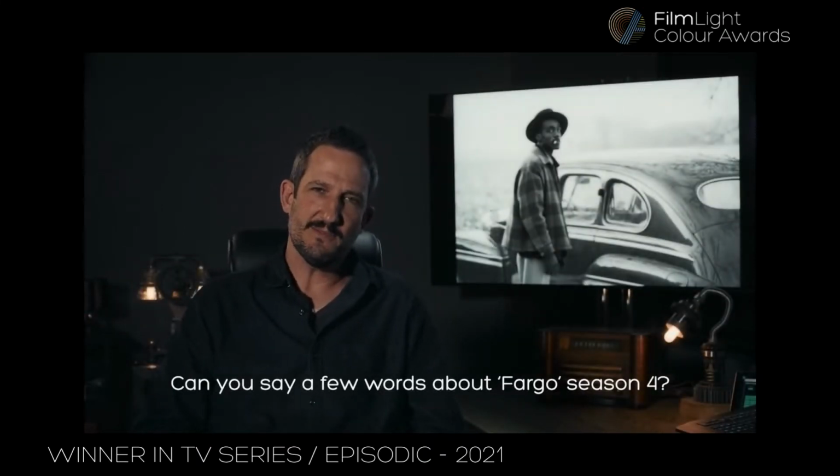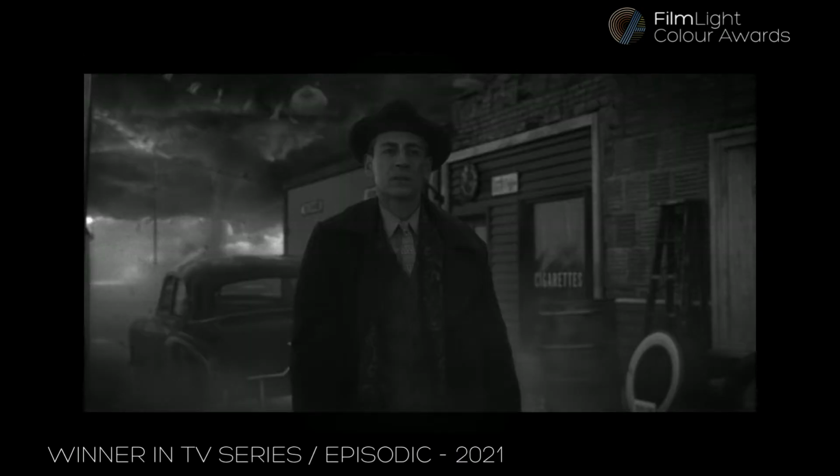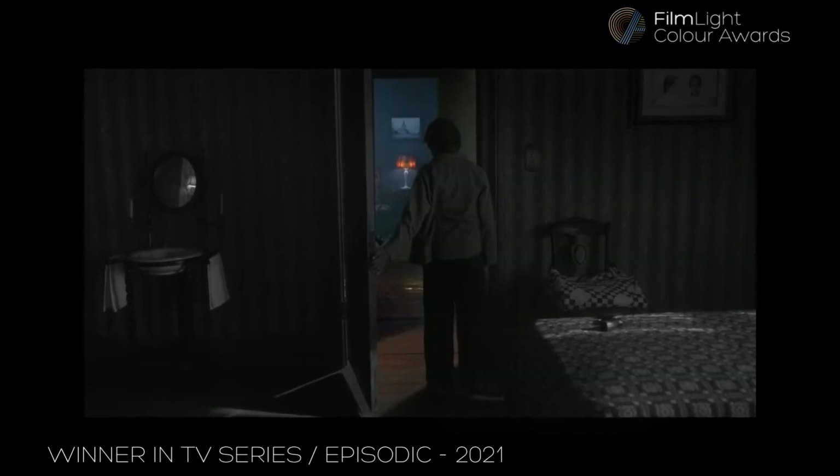Fargo Season 4 takes place in Kansas City in the 1950s. It's about rival gangs vying for territory, and eventually we end up in a black and white world, which is how we get into the episode East-West.